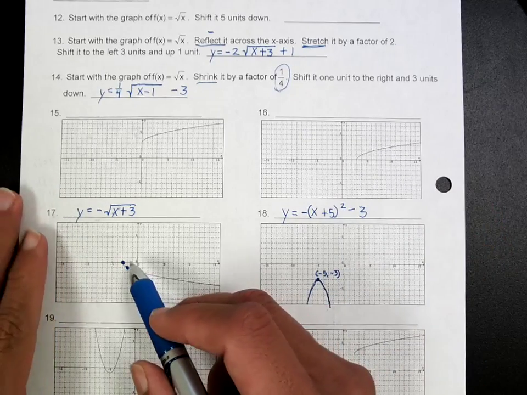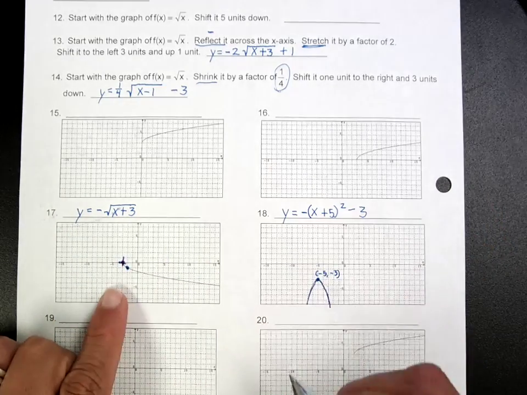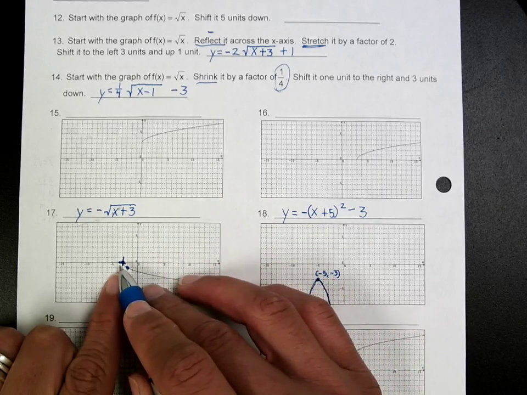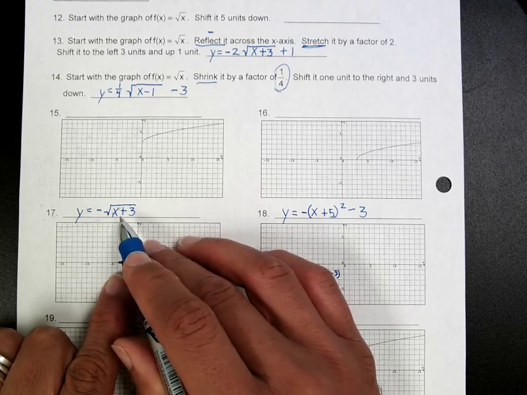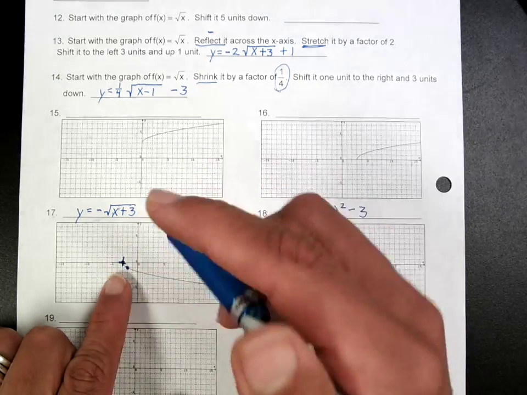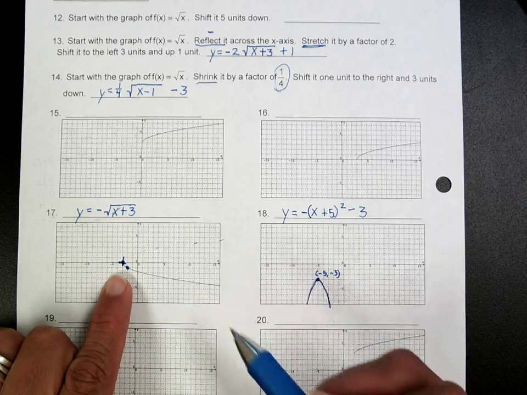On this one, always look for this as my starting point. This is my 0, 0. And because of that, I knew that I had moved to the left 3, which means you have a plus 3. And that negative right there makes it reflect. Remember, the original function kind of looks like that, right? So this is a reflection.